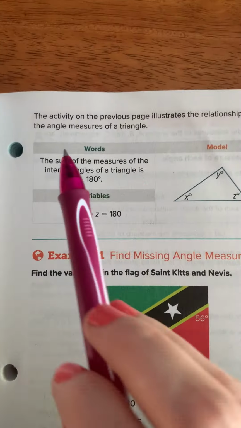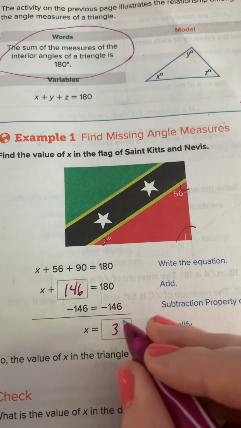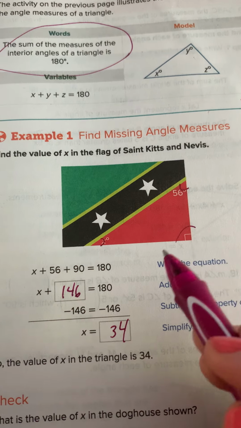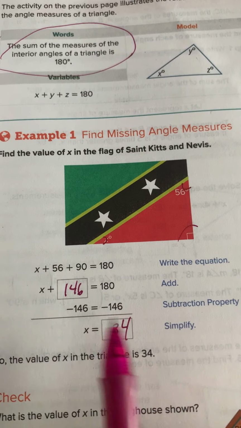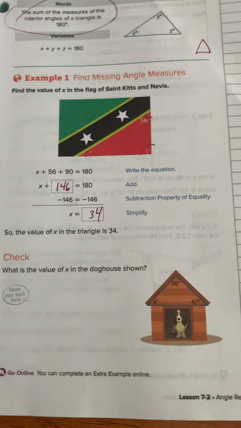Okay, so now what do we do? Well, you're going to take 180 because you know these added up, boom, boom, boom, will equal 180. So 180 minus what these two add up to. They add up to 146. You subtract that, you're going to get 34. Okay, and so 34 would be what this one looks like. And yeah, that looks about right. You can do the same with the doghouse. We're going to do that in part 2.